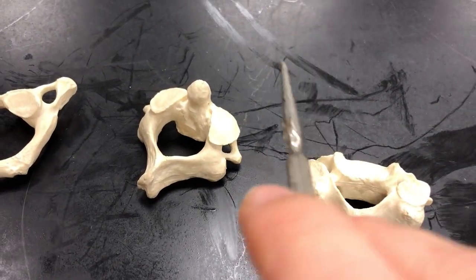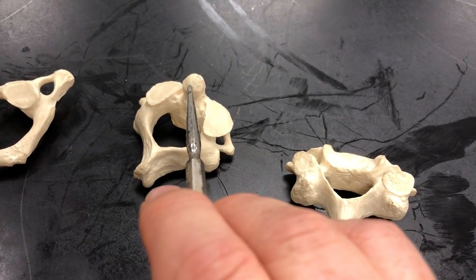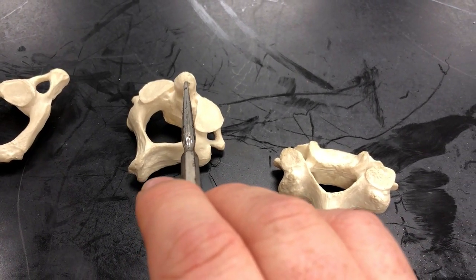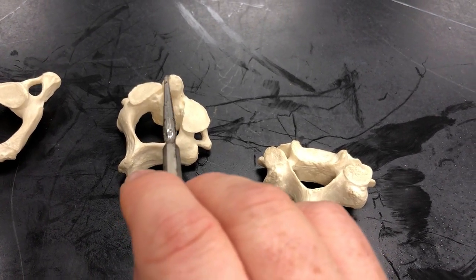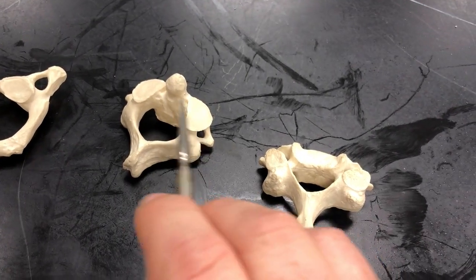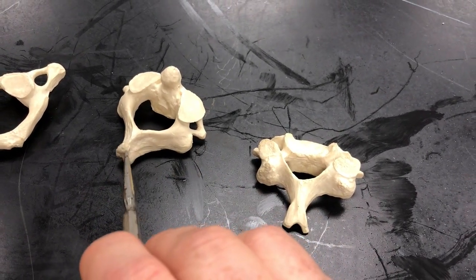Cervical vertebra number 2 is the axis, and that part's called the dens or odontoid process. That's a superior articular facet, spinous process.